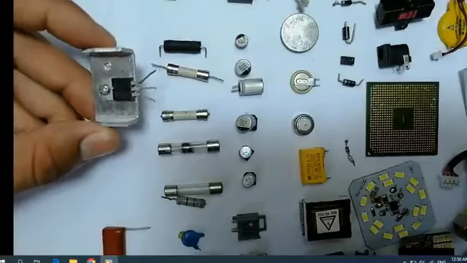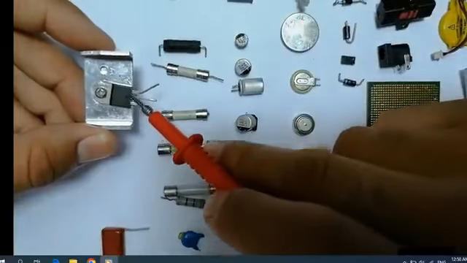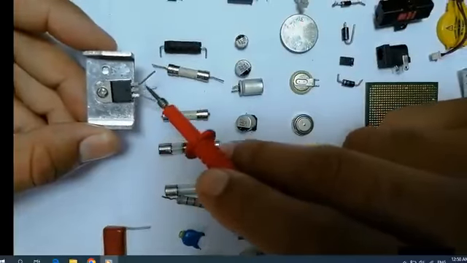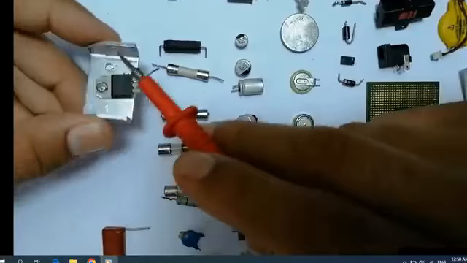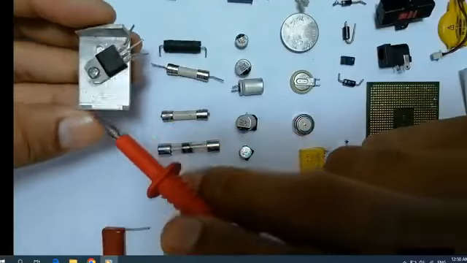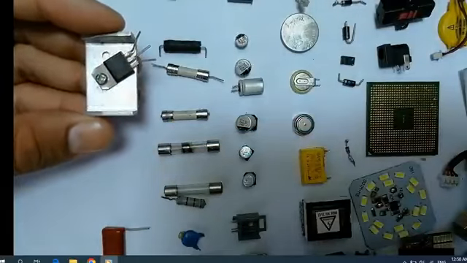And here basically this is a MOSFET. Okay, this is a voltage regulator that transforms from one voltage to another. This is a voltage regulator, okay? And this is the heatsink. The voltage regulator in the switch mode power supply always needs a heatsink in order to cool it down, okay?